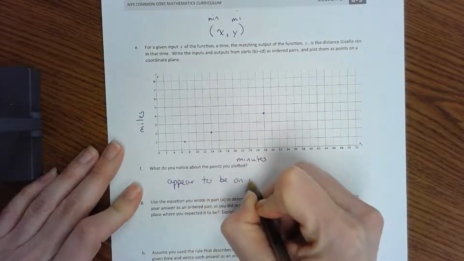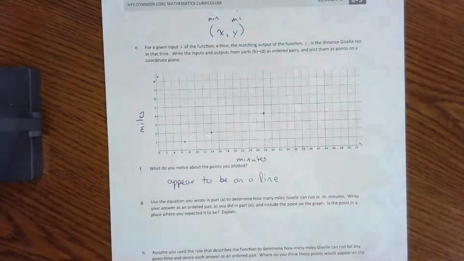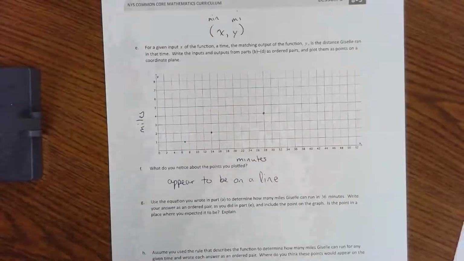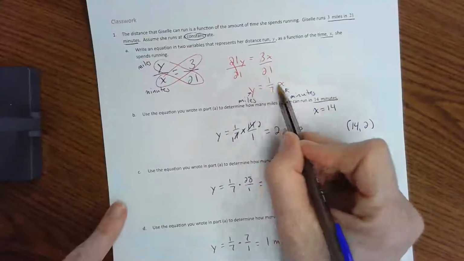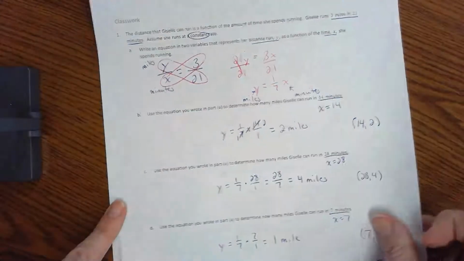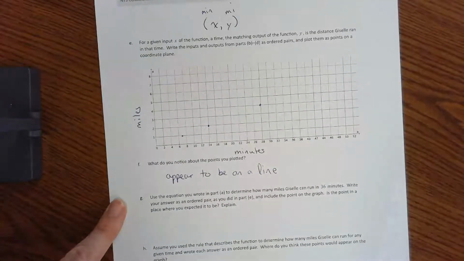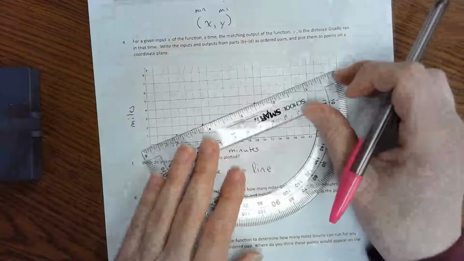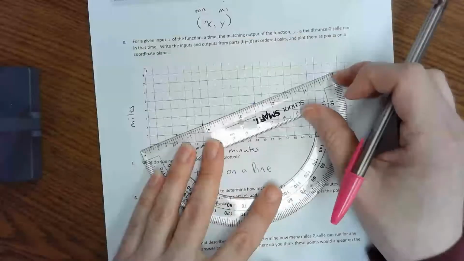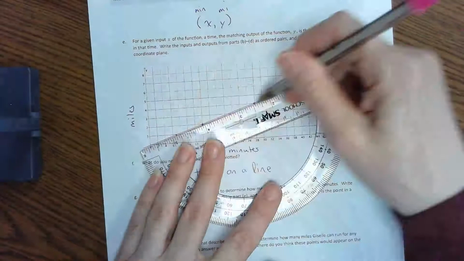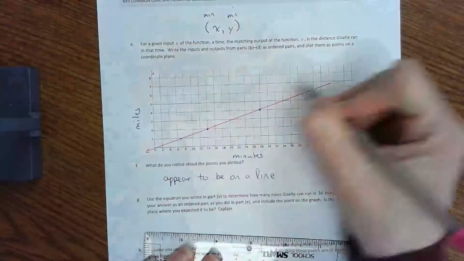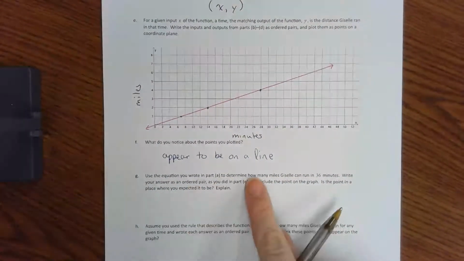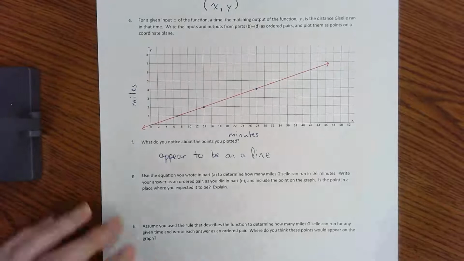Well, if you kind of look here, they appear to be on a line, right? So from the information we have, that appears to be on a line. Shouldn't be surprising though, right? Because we know from our equation here, our variables are to the first power, so we expect it to be a line. Okay, so if we wanted to, I'm going to draw a line through these points, as always, a nice long line through the points, straight as I can get here.